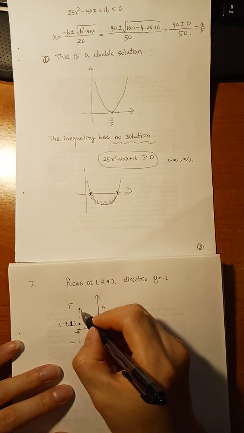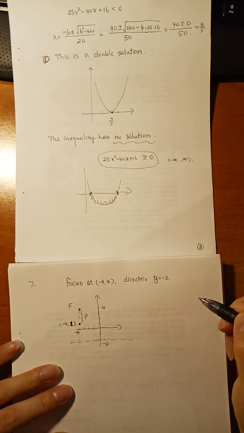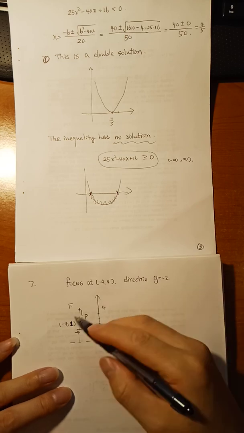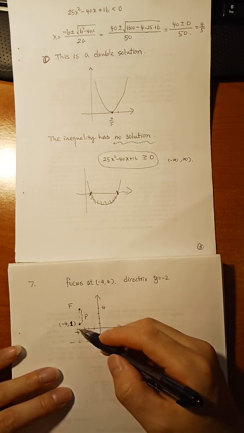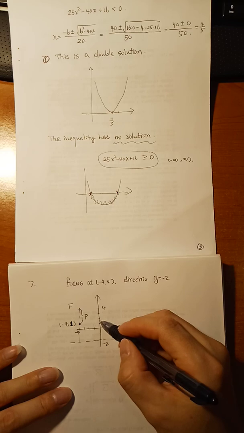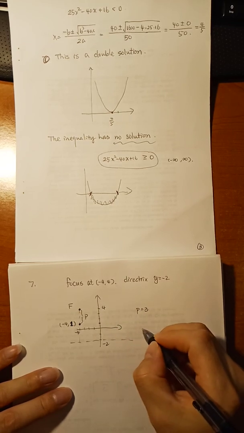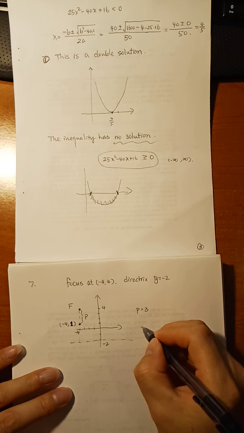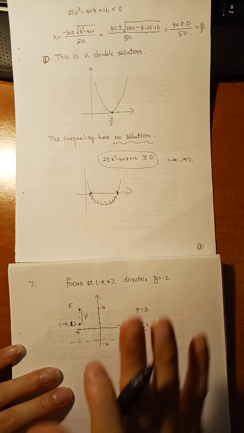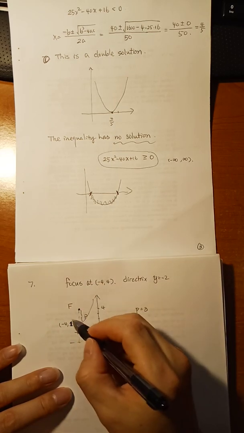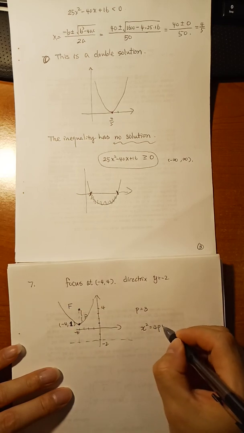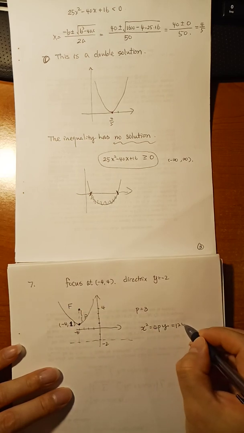And also you can see that this is p. p is the distance between the focus and the vertex. This is 1, this is 4, so p is 3. So the equation should be x squared equals 4py, since it opens in the positive direction of y. With p equal to 3, that is 12y.